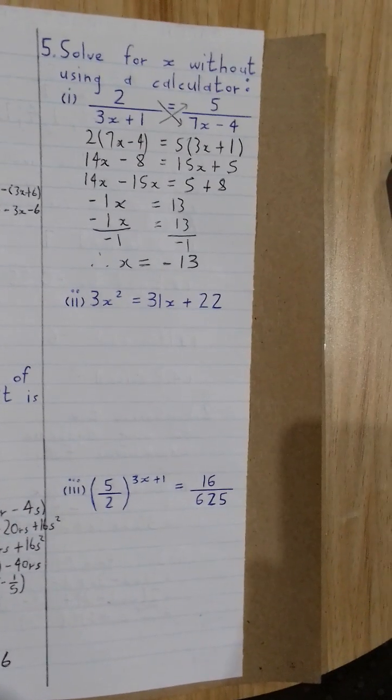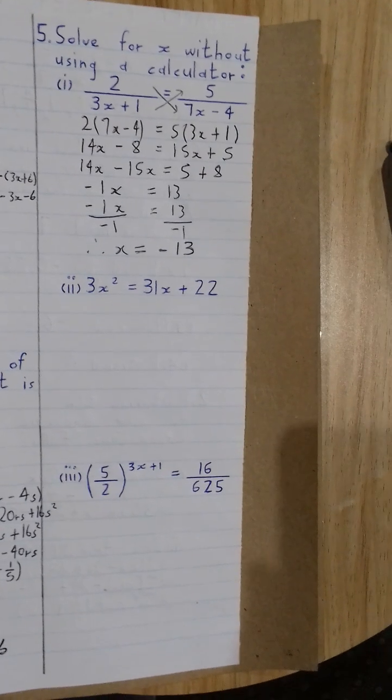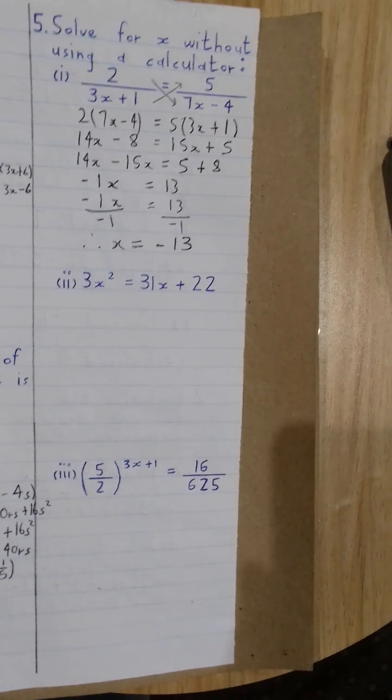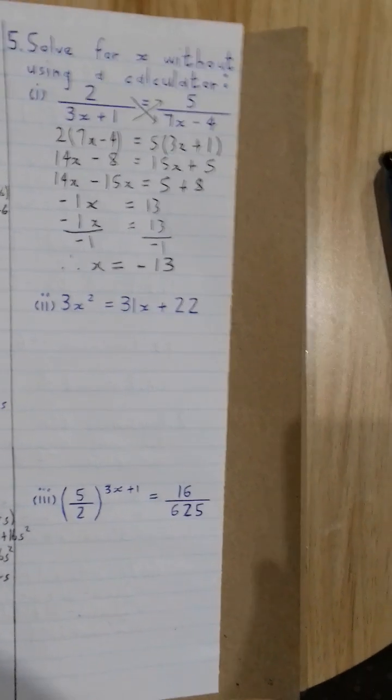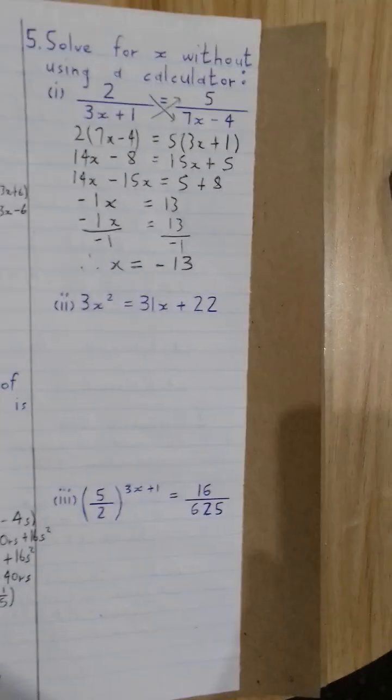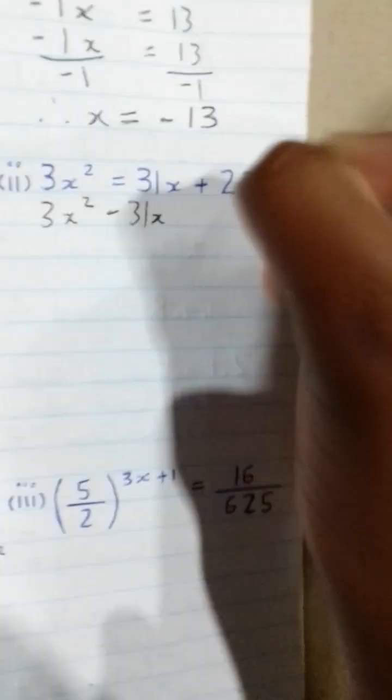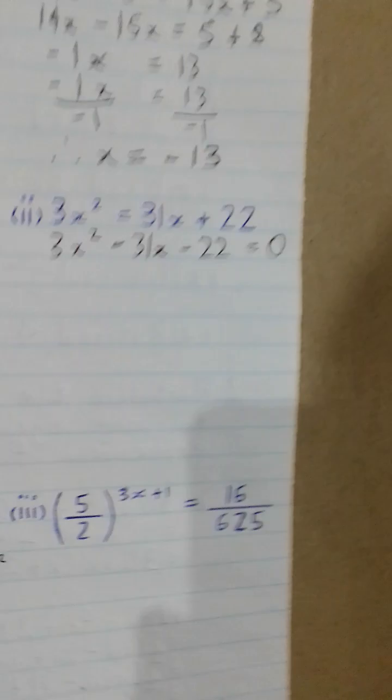Roman numeral number 2, 3x squared is equal to 31x plus 22. So if it's like this, it's a quadratic equation. Remember, you must write it in standard form. So ax squared plus bx plus c is equal to 0. 3x squared minus 31x minus 22 is equal to 0.